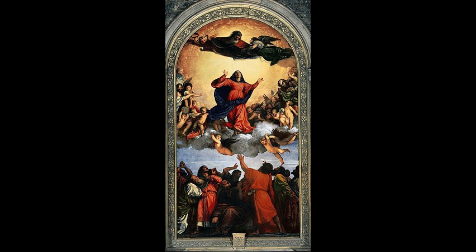And then at the very, very top of the picture, we have God the Father, who is about to be handed a crown to put on Mary's head by an angel who is at the right.